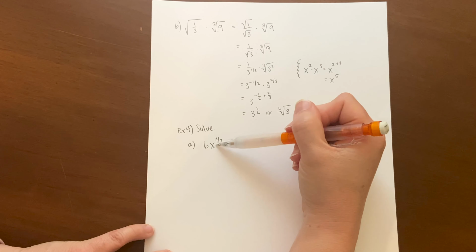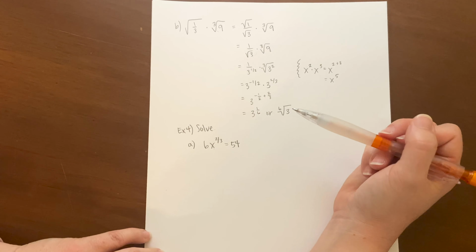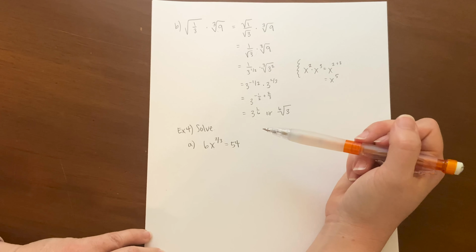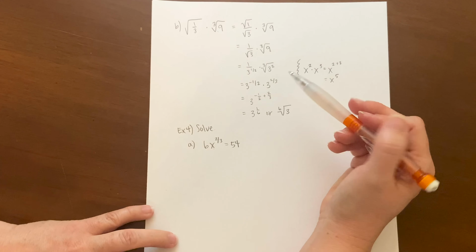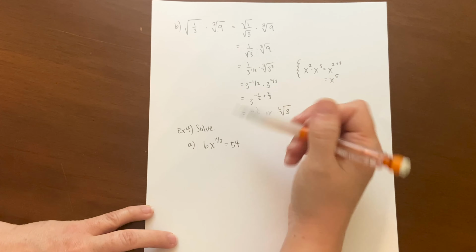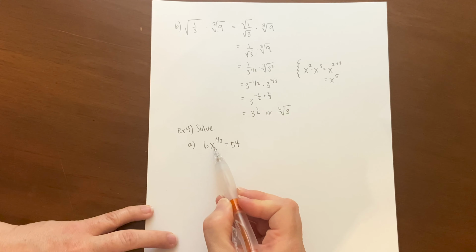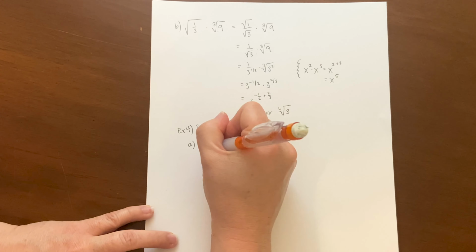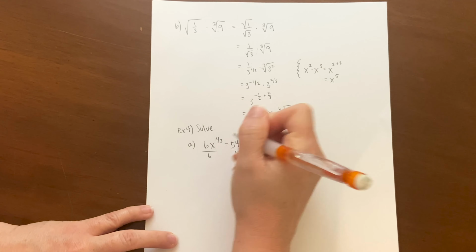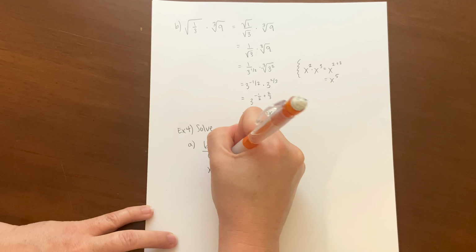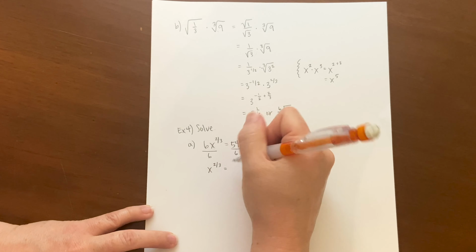So it's only the x that's being affected by this exponent. So we're trying to solve for x. We're going to follow our rules for solving an equation. We're going to try to get the x by itself. Right now we have 6 times x, so the inverse operation is to divide. So I'm going to divide both sides by 6. So I have x to the 2/3 equals 9.